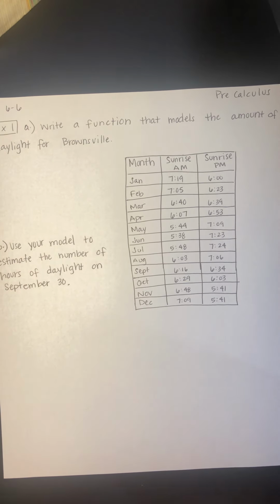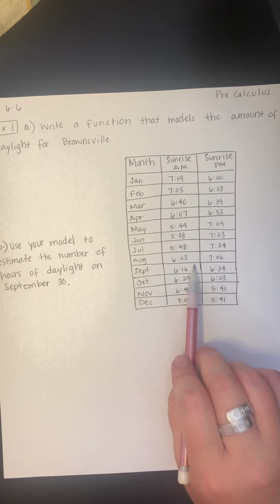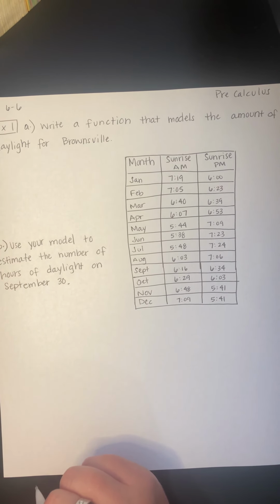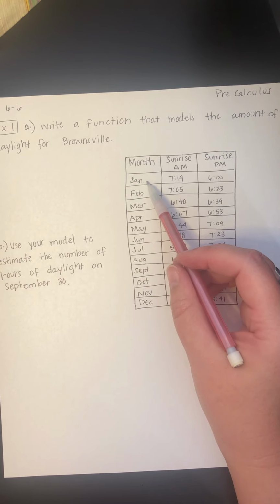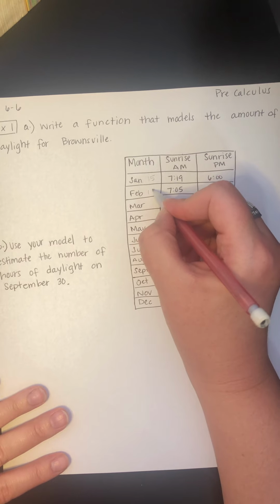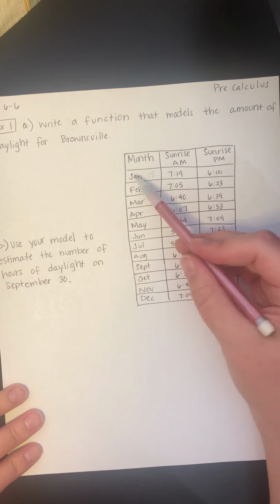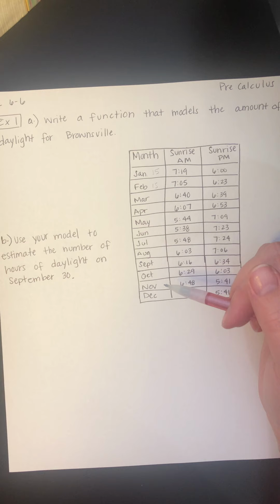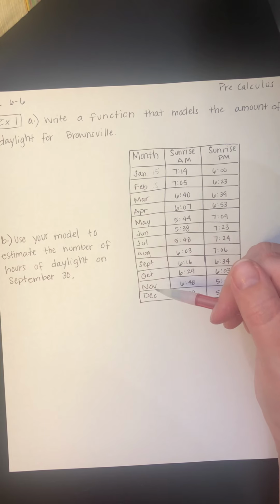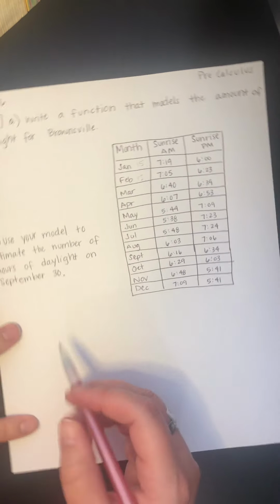It's the word problem. So it says this table right here contains the times that the sun sets and the sun rises on the 15th of every month in Brownsville, Texas. So T is 1, and that's January 15th. These are all on the 15th of the month. So we have 1 through 12, okay? We need to write a function that models the hours of daylight for Brownsville and then use our model to estimate the number of hours of daylight on September 30th.